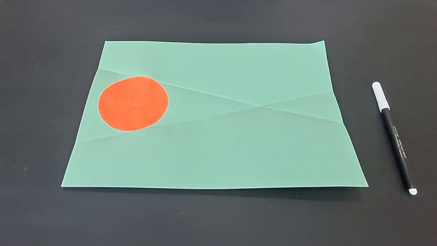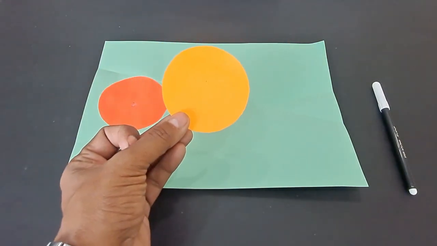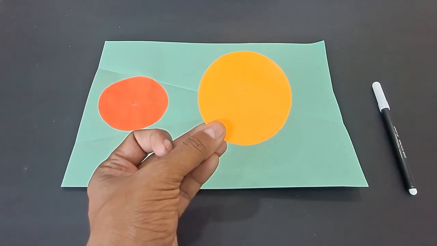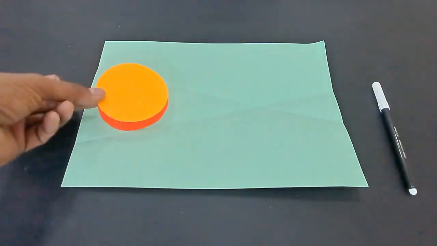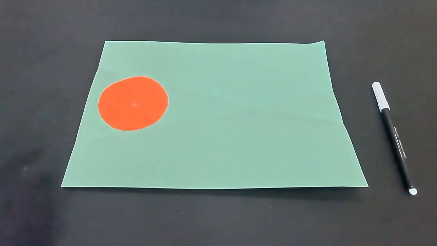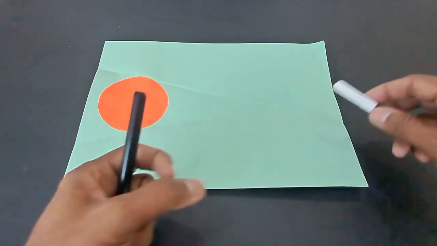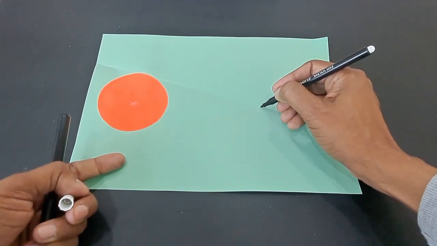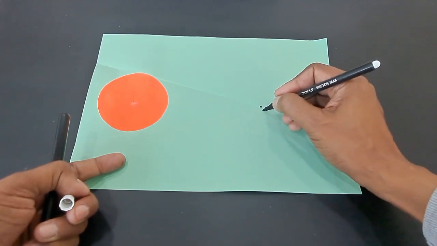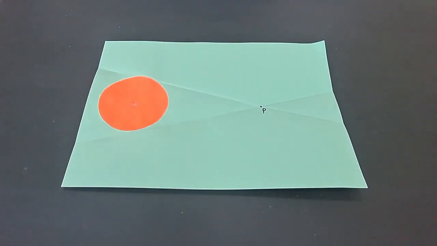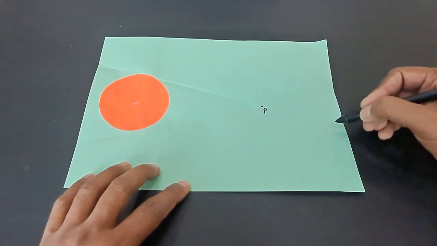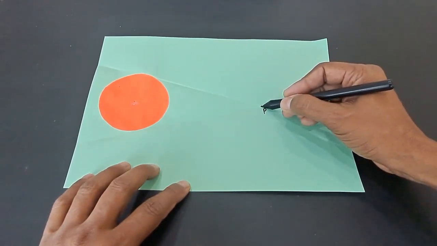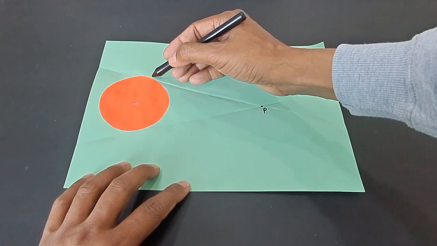For performing this activity, we first take a cutout in the form of a circle from a fluorescent sheet of paper and then we paste it like this on a plain sheet. After that, we need to take a point P anywhere outside the circle like this, point P, and now we need to fold this sheet of paper in such a way that the crease which will be formed will pass through P and it will just touch the circle.